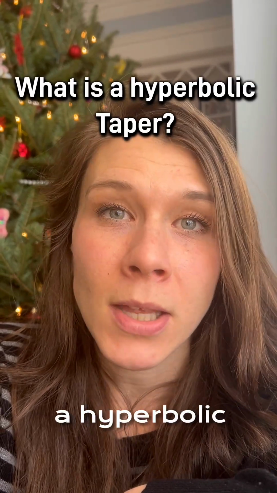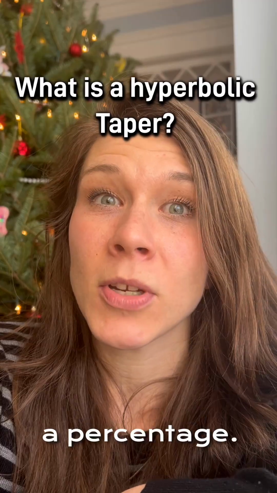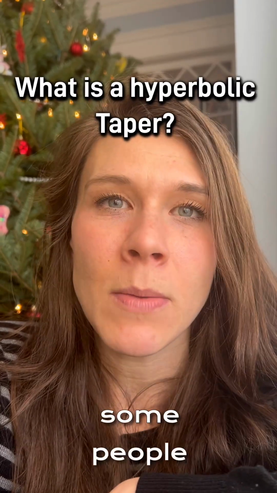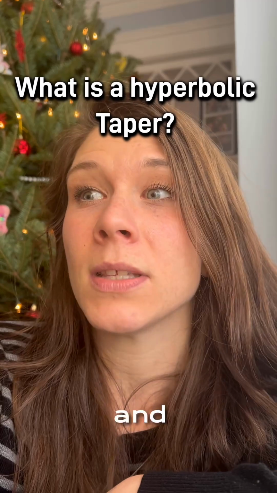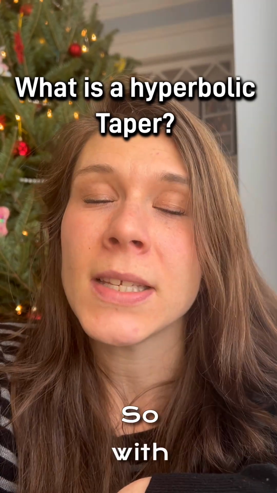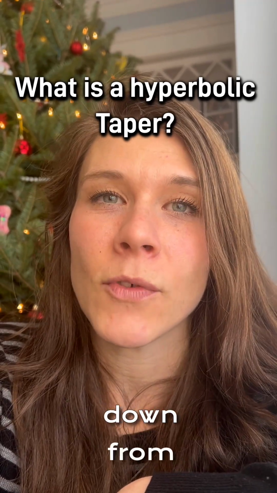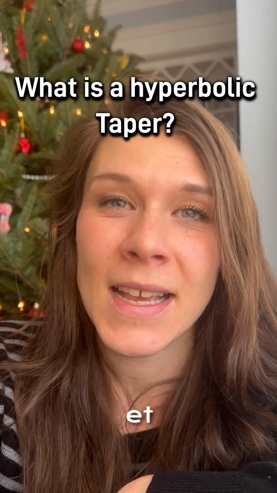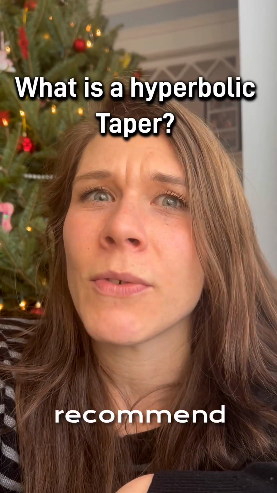Whereas with a hyperbolic taper, you would decrease by a percentage. So usually we recommend starting around 10%. However, some people can tolerate much quicker, and some people need to slow it down. So with a 10% dose reduction, we would be going down from 200 milligrams to 190 milligrams, then to 181, etc. So why do we recommend this?